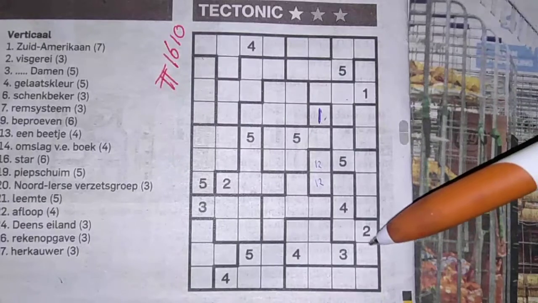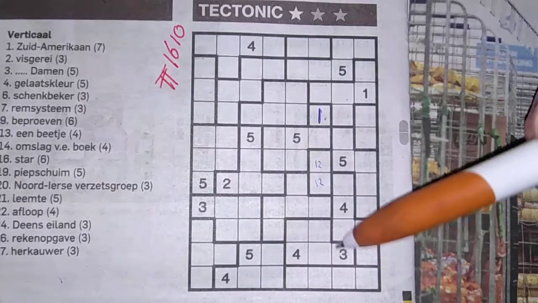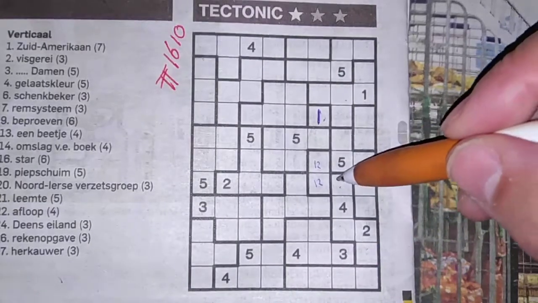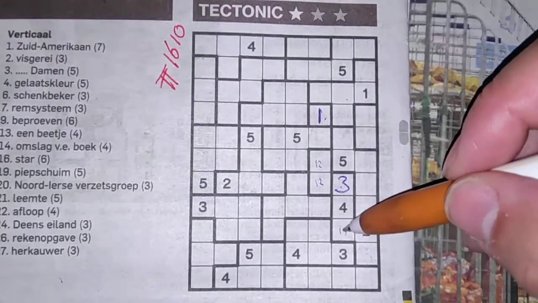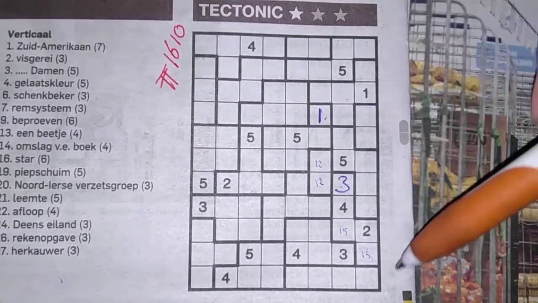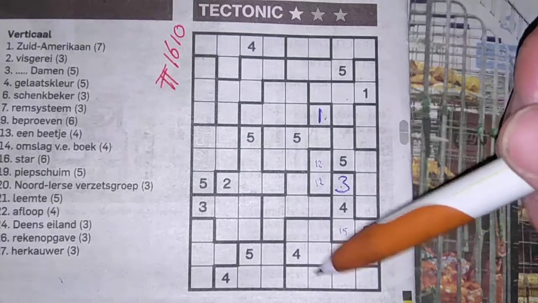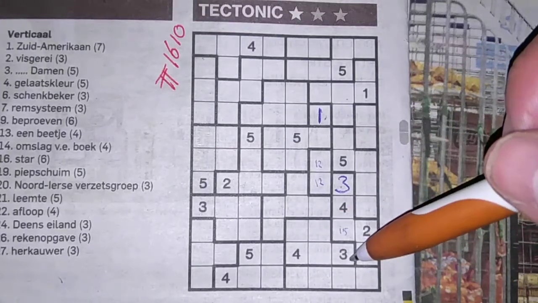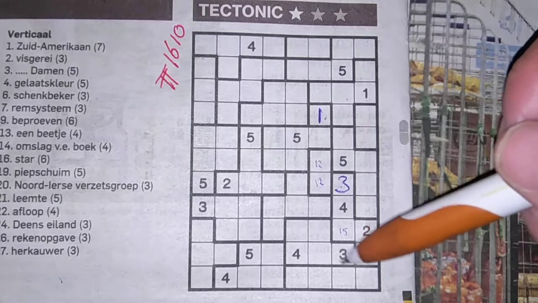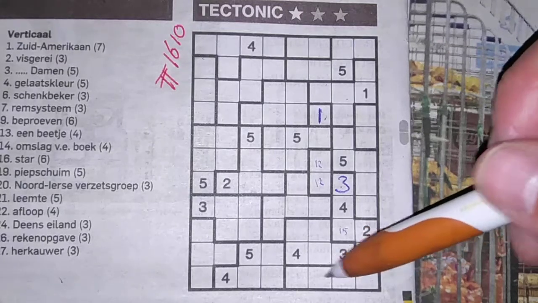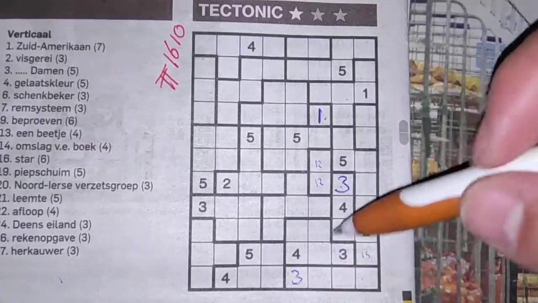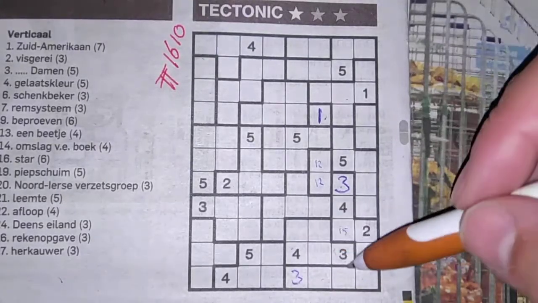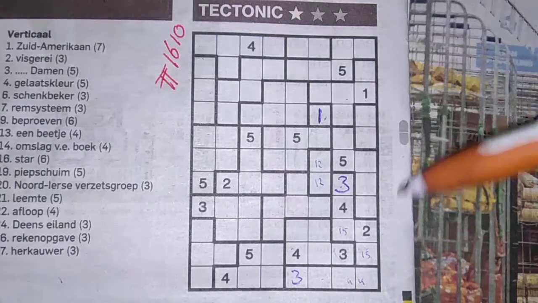Then these two boxes cannot be a 3, so 1 box left for the 3 should be there. These two boxes are reserved for the 1 and the 5. These two boxes cannot be a 4. Wait. We have a 3 here. Those 3 boxes cannot be a 3, so 1 box left for the 3 should be there. This box can be a 4, so the 4 could be here or could be there.